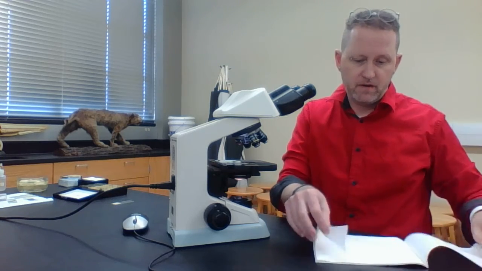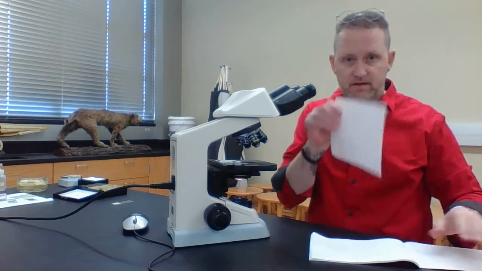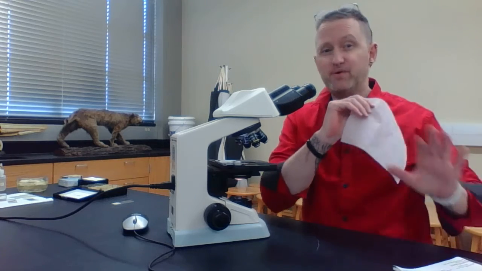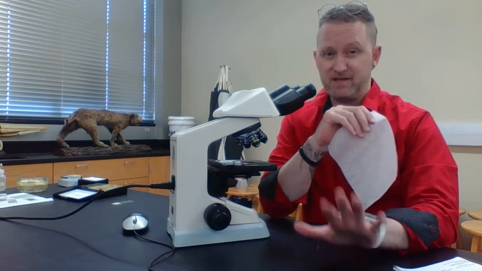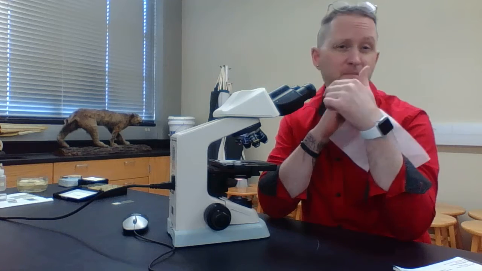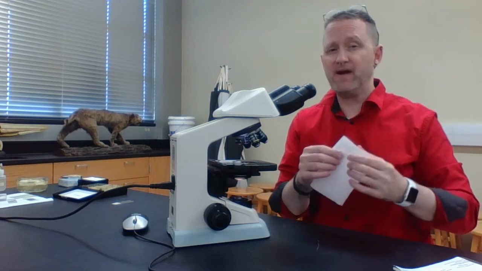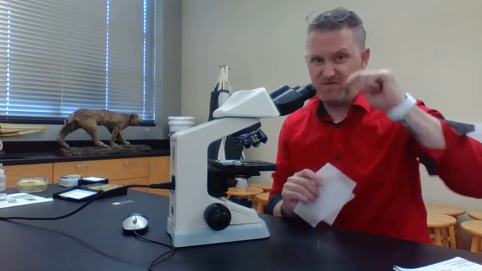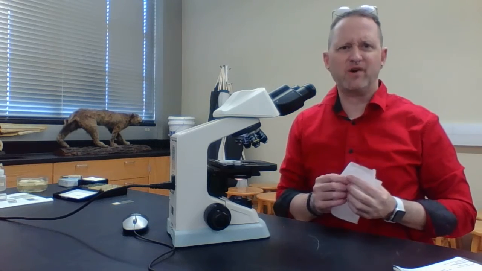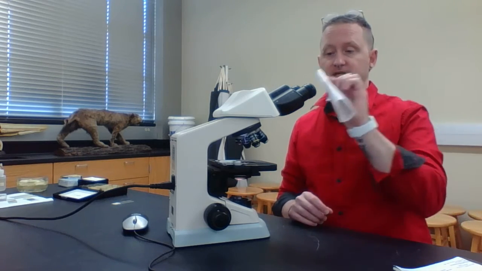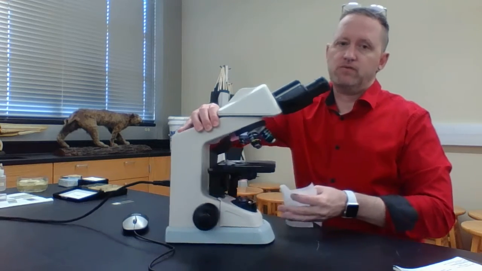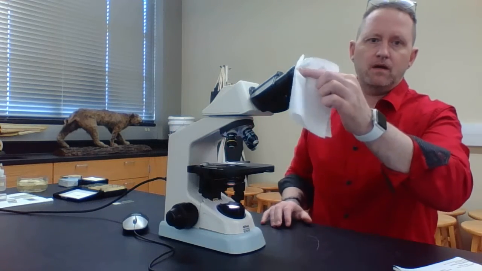I'm going to grab one of these and take the lens paper out. You don't have to put any solvent on this. As a matter of fact, I wouldn't put solvents on here, period. You don't have to put a lot of pressure, because if you do, you're going to crack something. Let me twist this around, sorry.